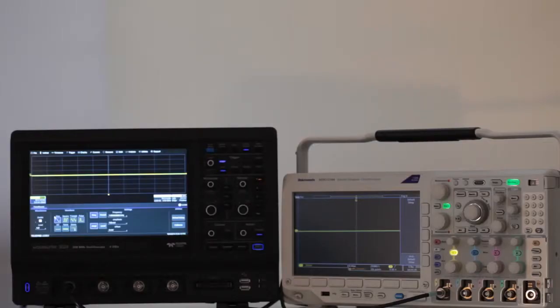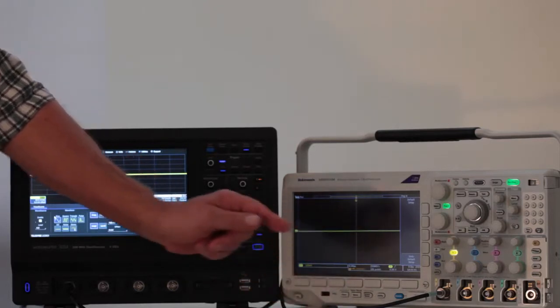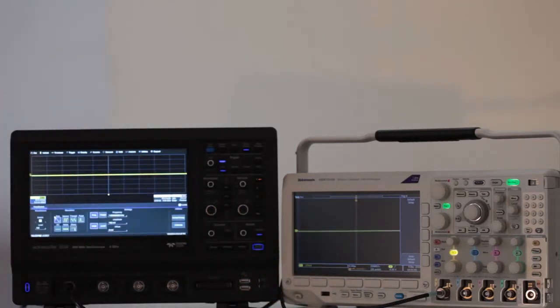As always, push default setup in both machines. In the LeCroy, the button is over the trigger controls. In the Tektronix, it is below the display, one of the save recall buttons. After the restore defaults operation, only channel 1 in both oscilloscopes is active, so we're all set in that regard.